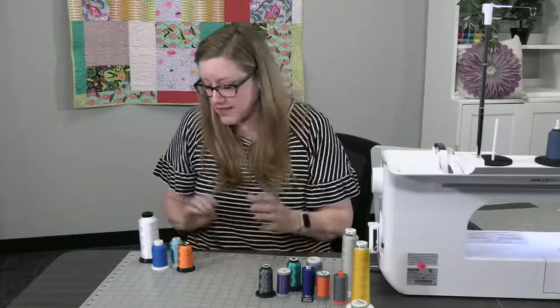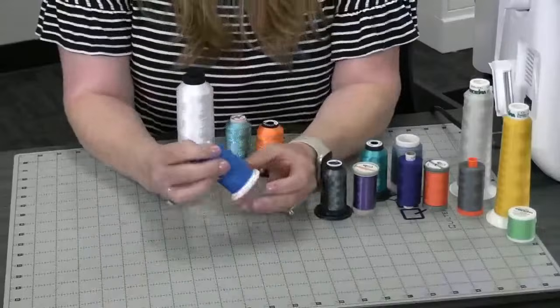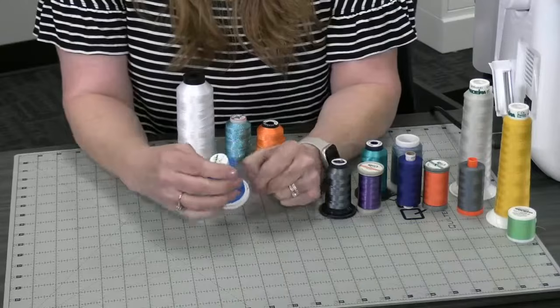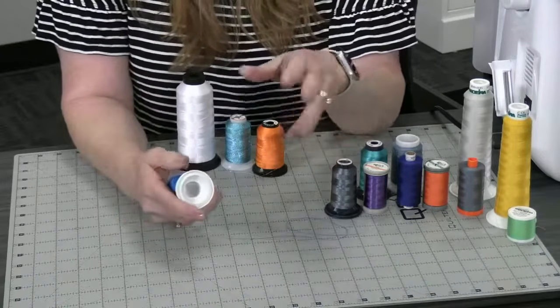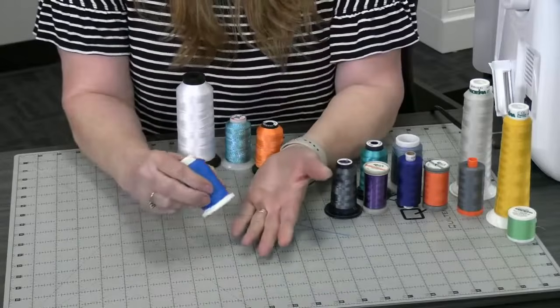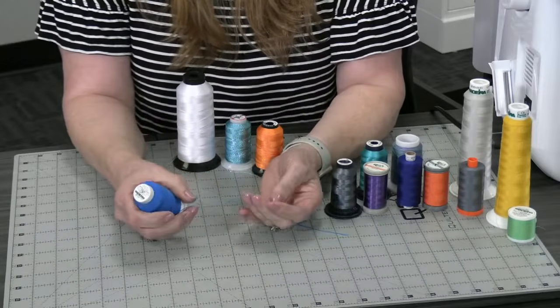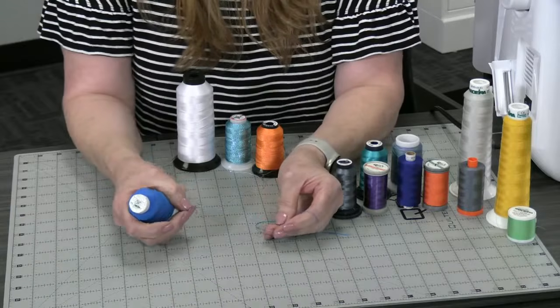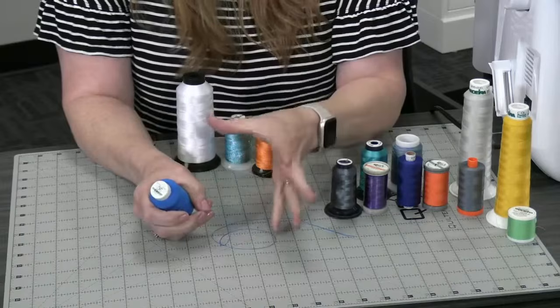Okay, now let's talk about specialty weight threads. This one is a serger thread, and this is called Arrow Flock. You may have heard of woolly nylon. This is similar, but it's different. You can see how thick it is, but it's really not, because when you pull it, it flattens down and it becomes thinner. And when it relaxes, it puffs up.